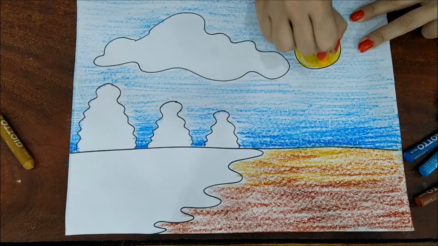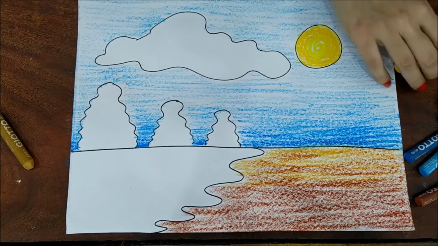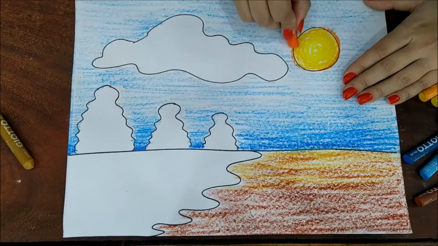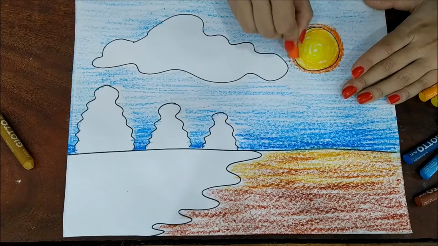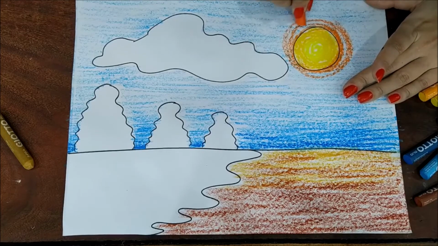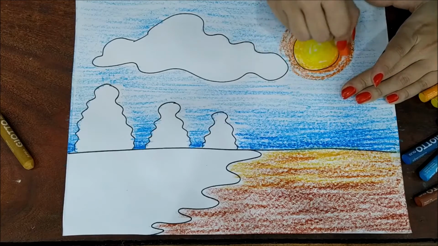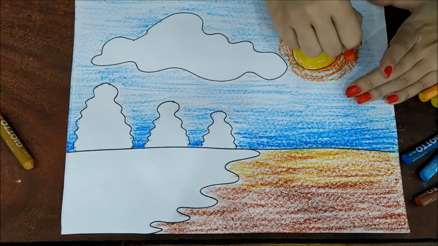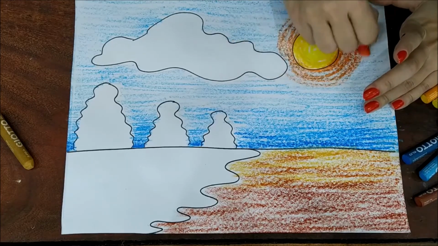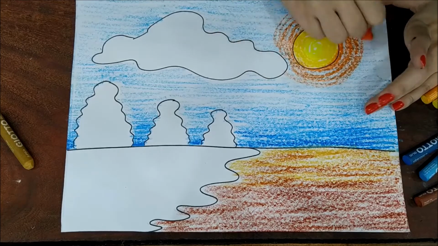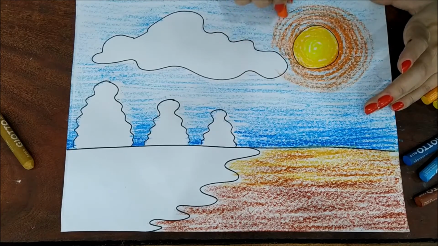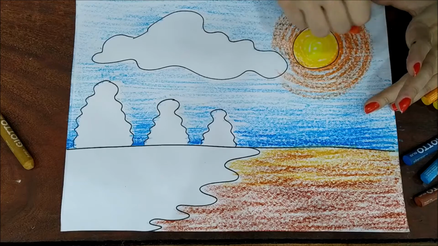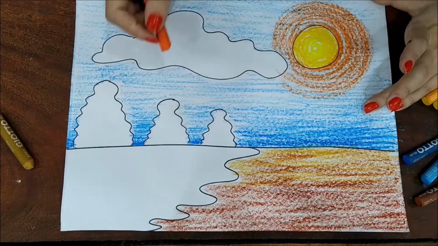Sideway lines. I'm using circles. And around it, for simulating the sun rays, I'm going to use orange. It's important to use orange because if you use yellow now, it's going to mix with the blue from the sky, and it will look green, and we don't have green on the sky in this kind of landscape. So it's going to be quite weird. So you better use either orange or red if you want, okay? In case you're doing this landscape.